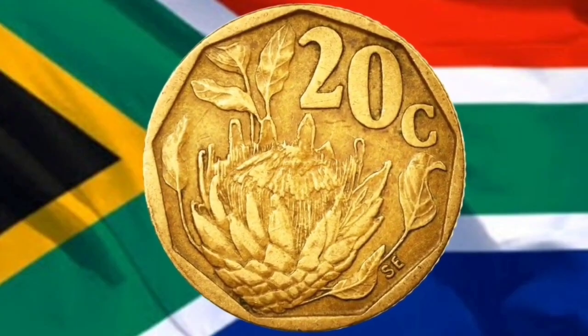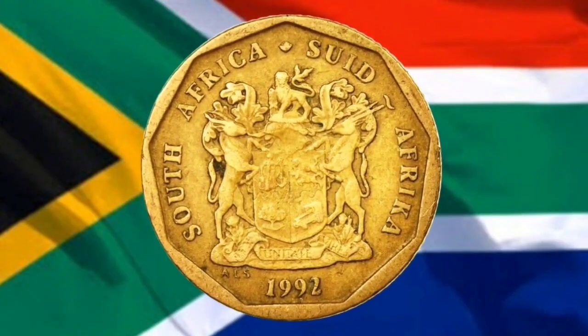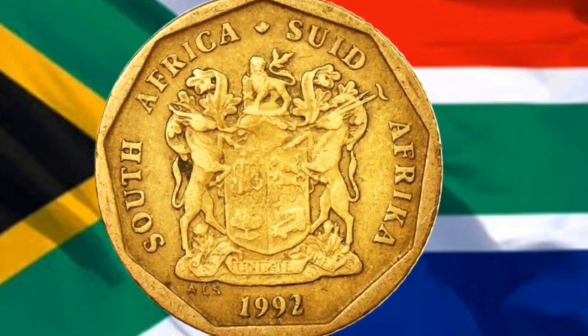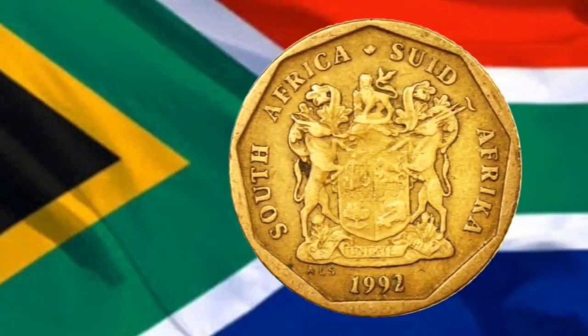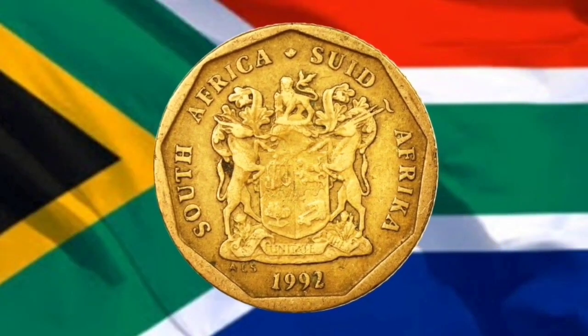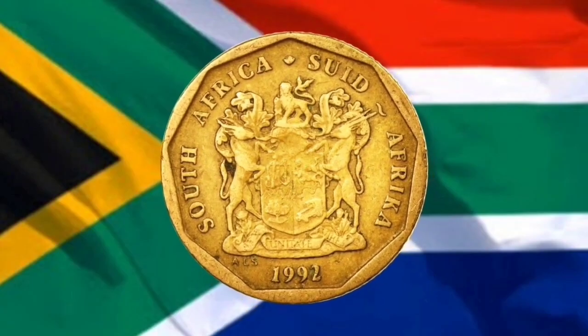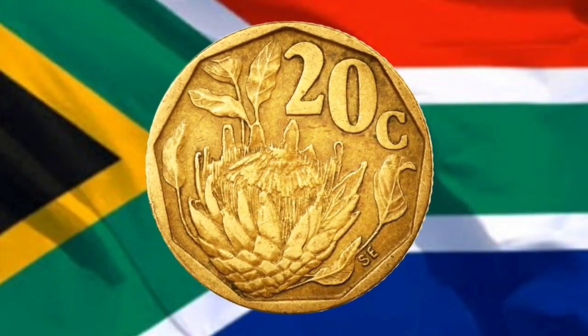Now let's talk about the value. While a standard 1992 South African 20-cent coin in circulated condition might only fetch a few dollars, certain rare variants or proof versions have stunned collectors by reaching astronomical prices. In exclusive auctions, especially where the coin is in mint or near mint condition, bids have soared. One such rare example reportedly sold for over $4 million. This is, of course, an extreme case where rarity, condition, and collector interest aligned perfectly.